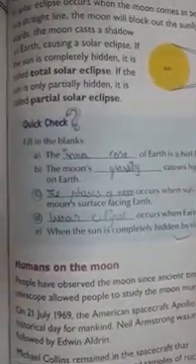The inner core of earth is a hot ball of solid iron. The moon's gravity causes high and low tides in seas and oceans on earth. The phases of the moon occur when sun illuminates different parts of the moon's surface facing earth. Lunar eclipse occurs when earth casts its shadow on the moon. When the sun is completely hidden by the moon, it is called solar eclipse. Okay.